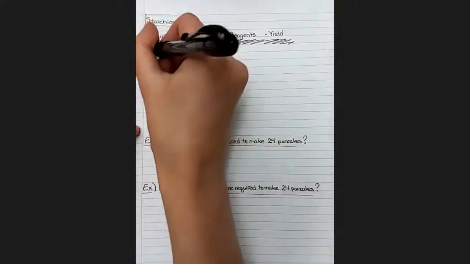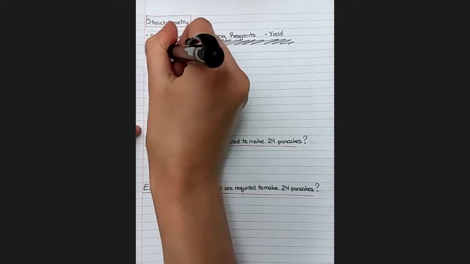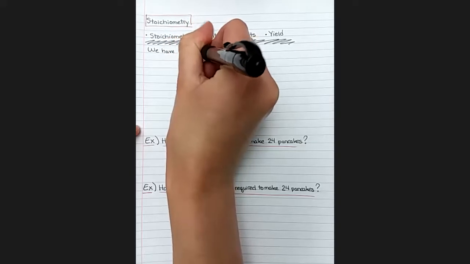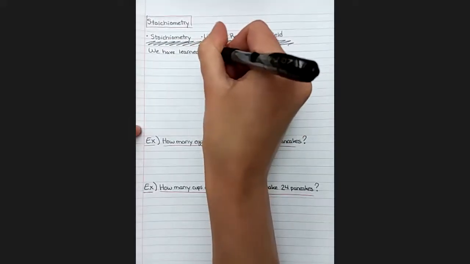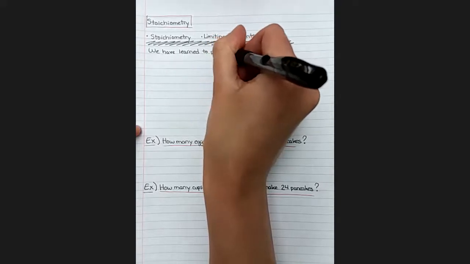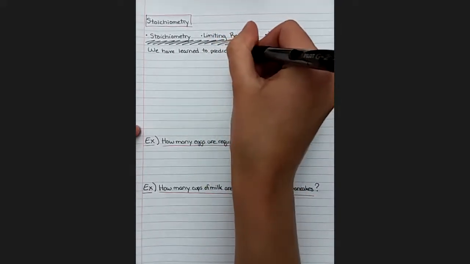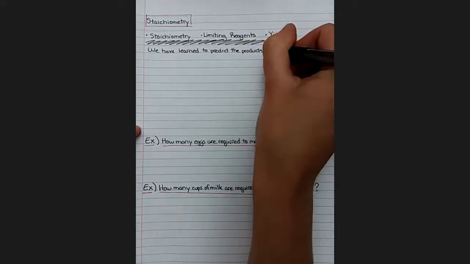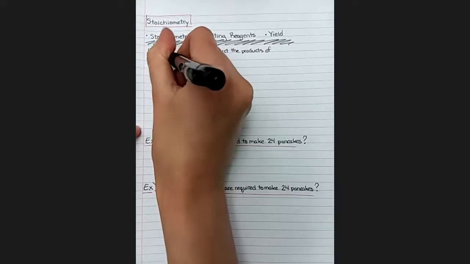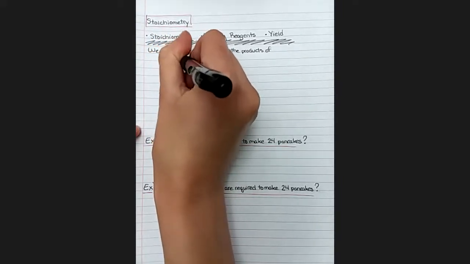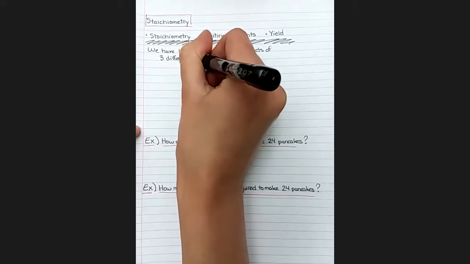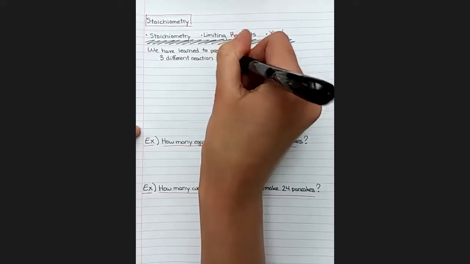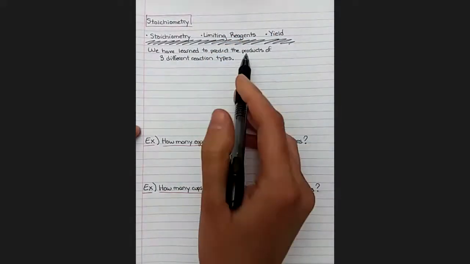So let's look at where we have been so far. We just finished a long discussion of the three major types of reactions: precipitation, acid-base, and redox. And we learned to predict the products for each. So we have learned to predict the products of three different reaction types. And that's good. That's a very valuable skill to be able to predict what the products are.